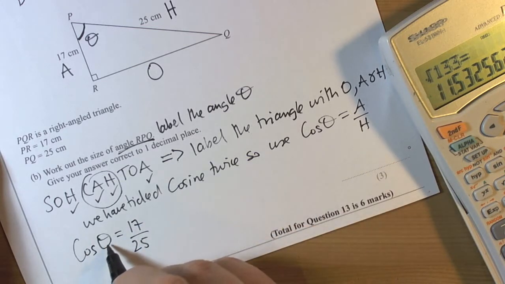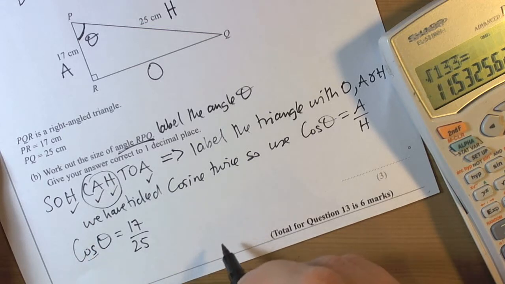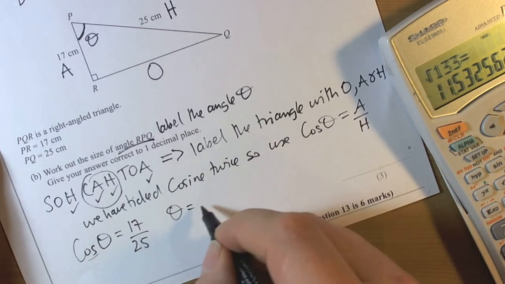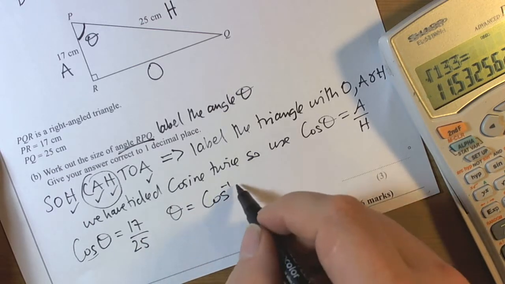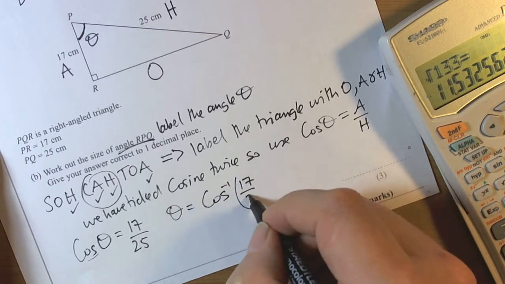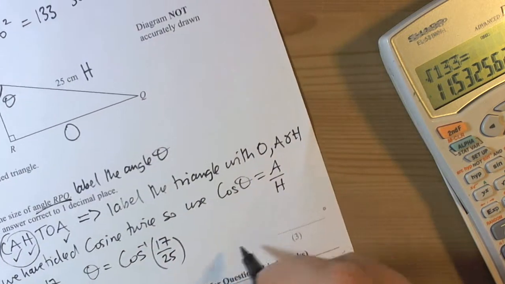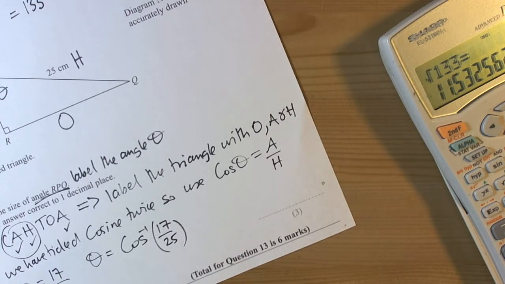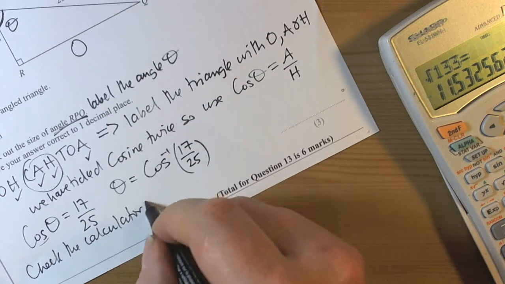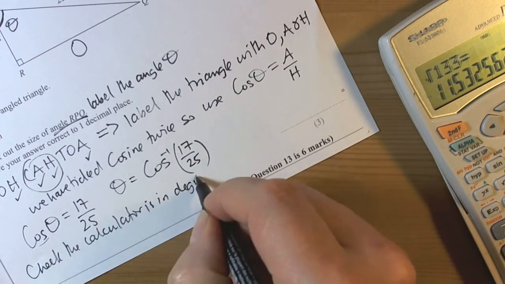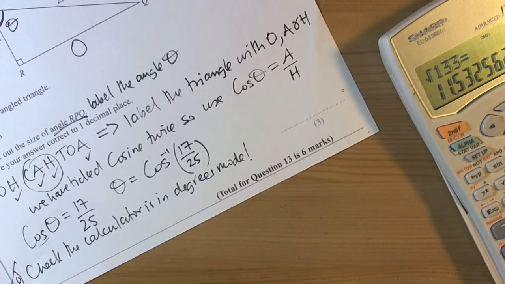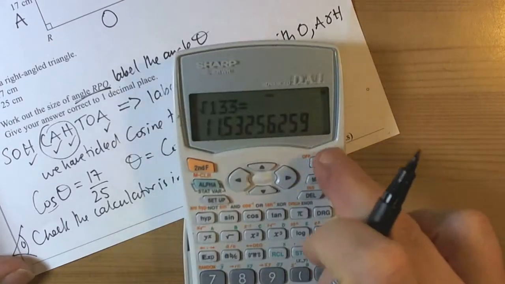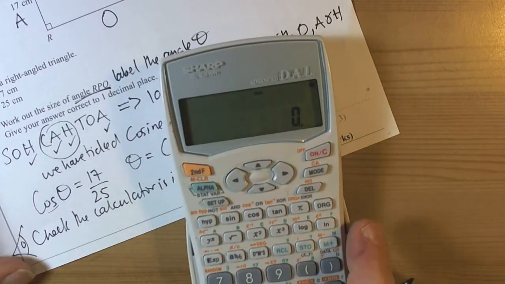And to get the angle, the opposite of the cosine function is the inverse cosine function. So theta is going to be the inverse cosine function, which on our calculators is cos to the minus 1. And it's going to be cos to the minus 1 of 17 over 25. We must check the calculator is in degrees mode. That's really important, so it's something to watch out for. So we get our calculator, yep, the calculator's in degrees mode.